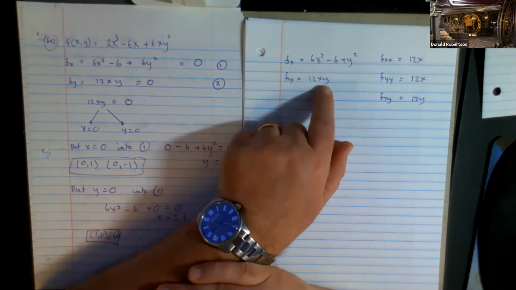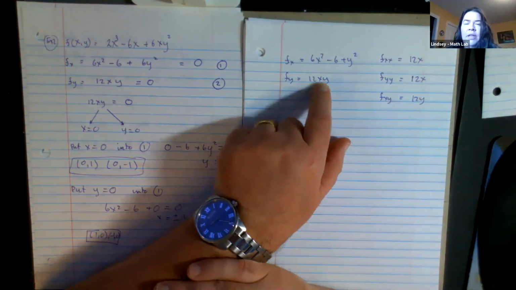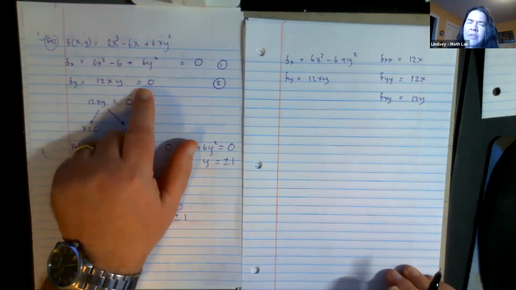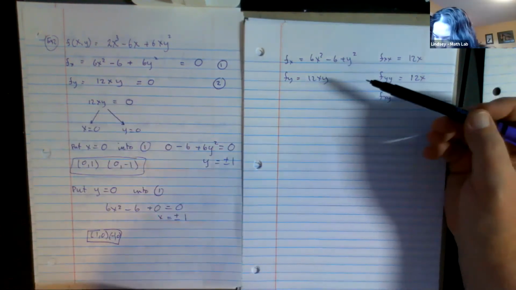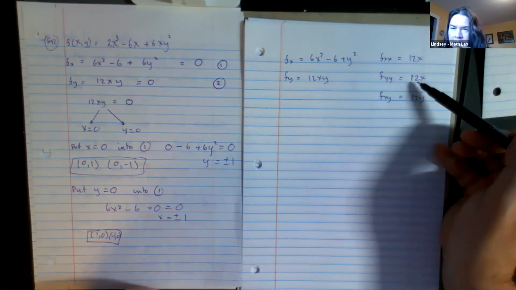Why am I not getting 2y? I think, well, no, that wouldn't make a difference. There was a 6y squared in our f sub x, but I don't think that would make a difference for your f double x. Then your f of xy was 12xy, and that would be 12x.